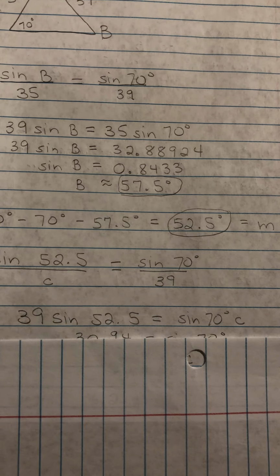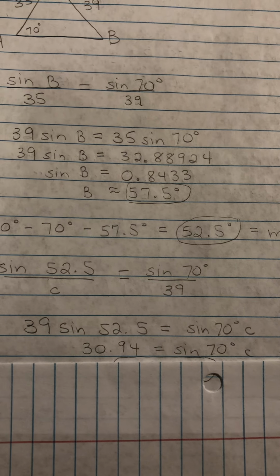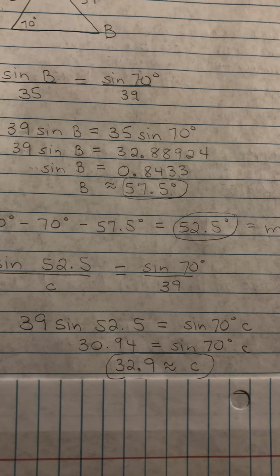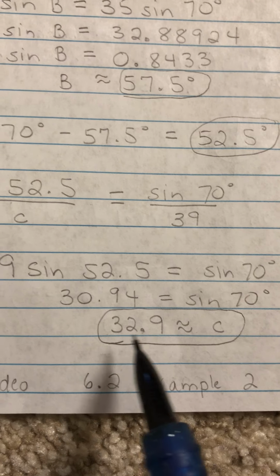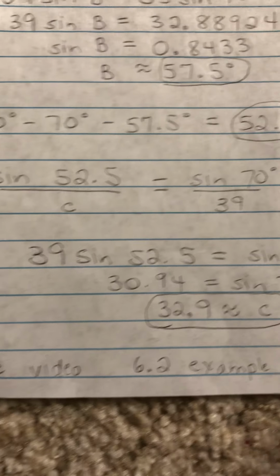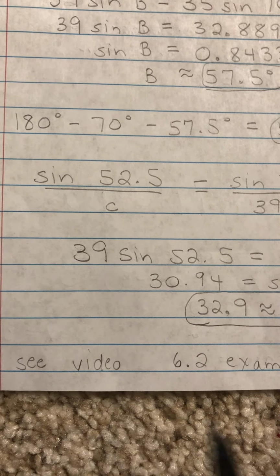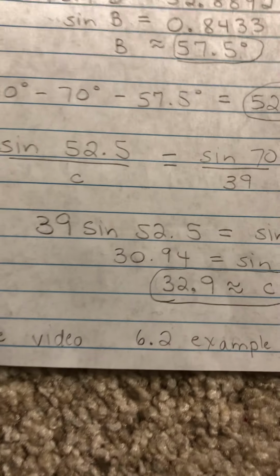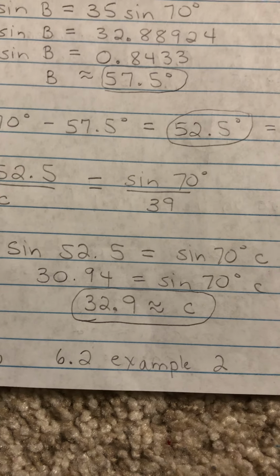Cross multiply, making sure you're in mode degrees, divide by the sine of 70 degrees, and you get that C is approximately 32.9 units. For problem number 8 on the quiz, you're going to want to refer to the video from lesson 6.2, specifically look at example 2.